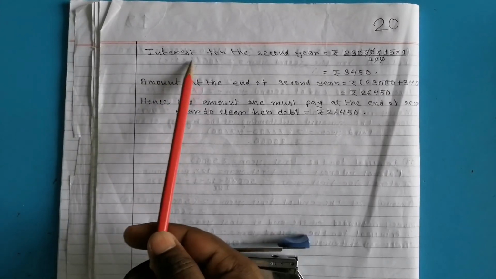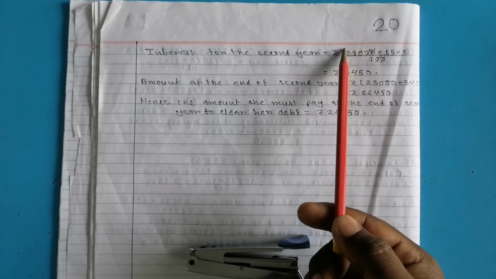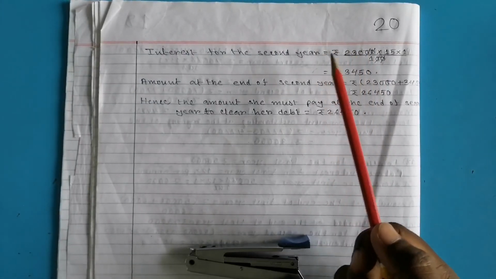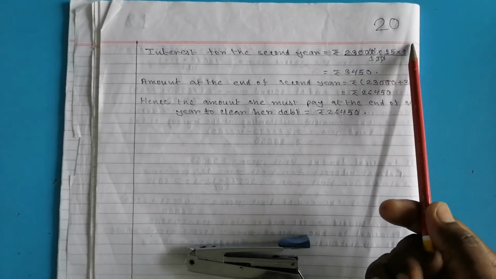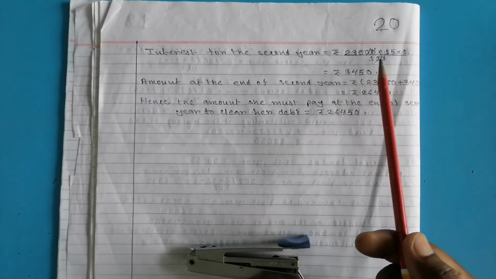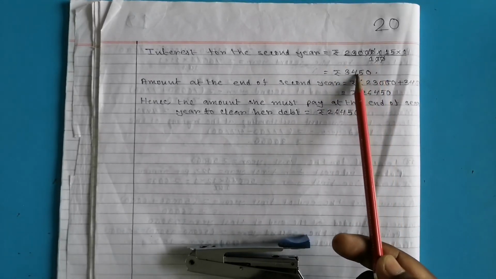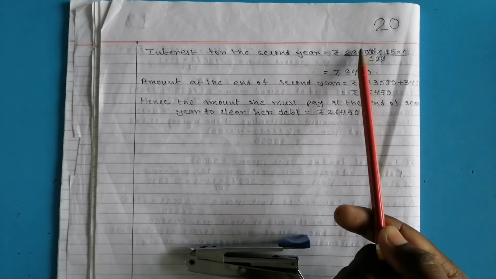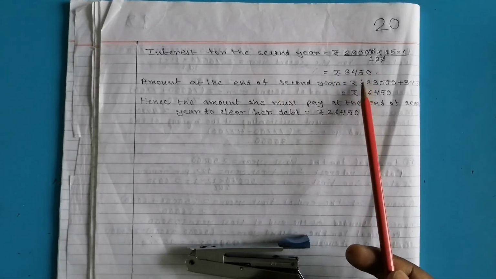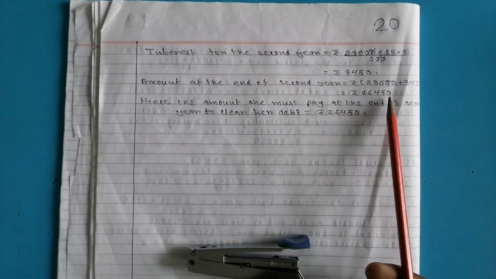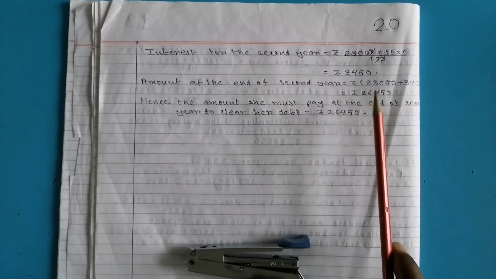So interest for the second year is P into R into T. The principal is 23,000, after repaying 33,000, and 15% is the rate of interest, and 1 is the time, that is 1 year, divided by 100, so the interest will be 3,450. This interest will be added to the principal, and it will become the amount after second year. So at the end of second year the amount is 26,450. So this amount is due at the end of second year.